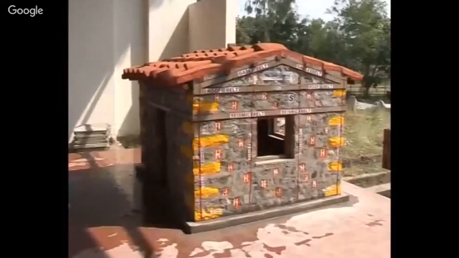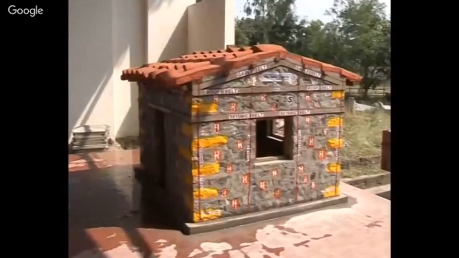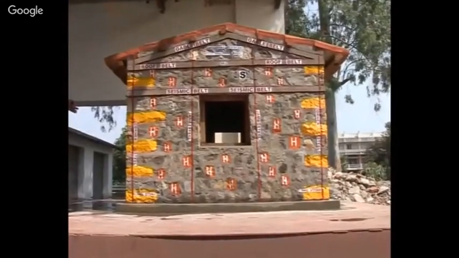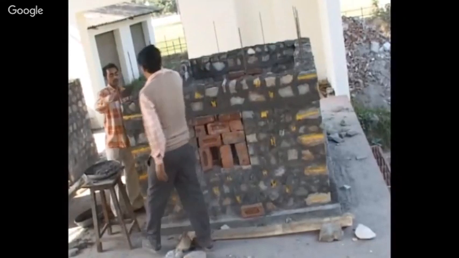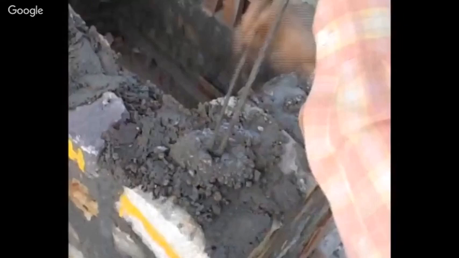Yes, indeed. But how much extra does it cost to build an earthquake-resistant house? Well, it will cost just an additional 5 to 6% of the cost of a traditional building and ensure complete safety for the family.